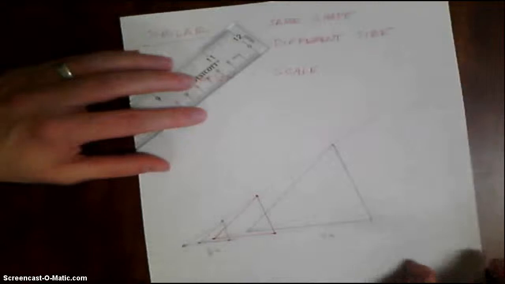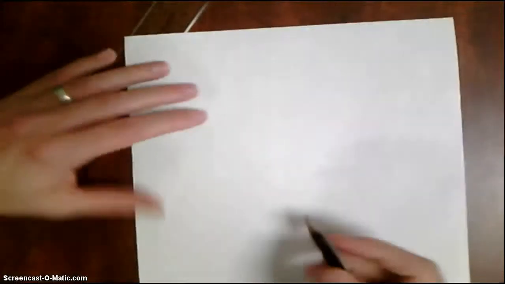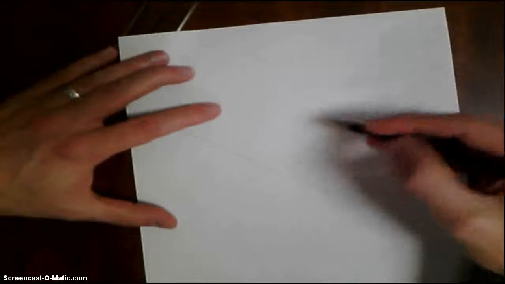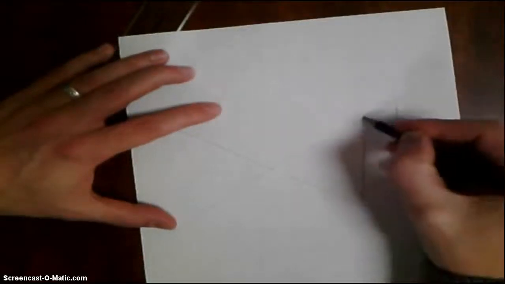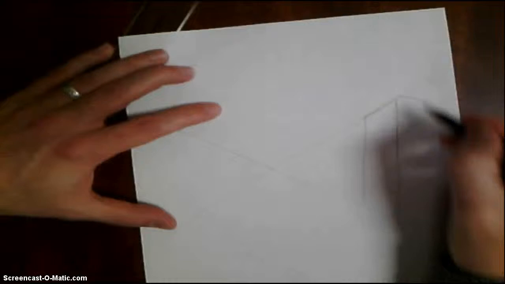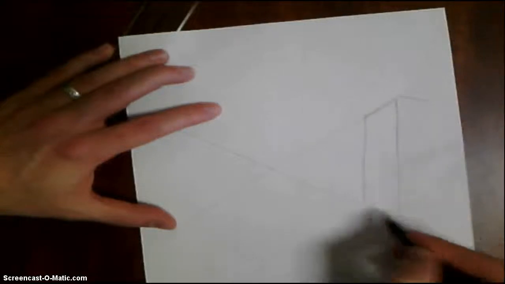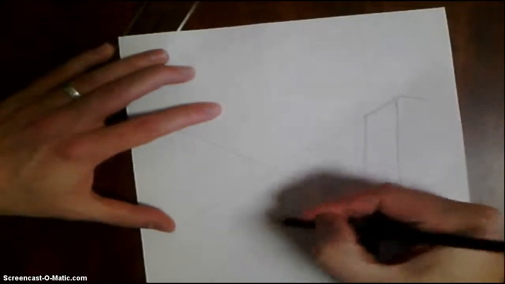Okay, just for fun, let's do a 1-point perspective. So if I drew some buildings here, and this is a road.